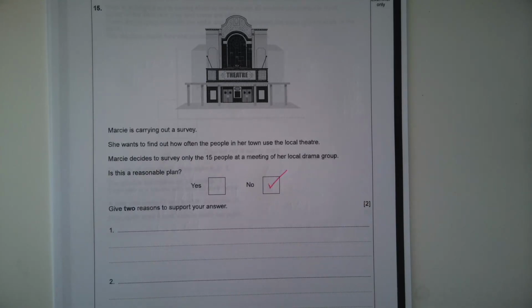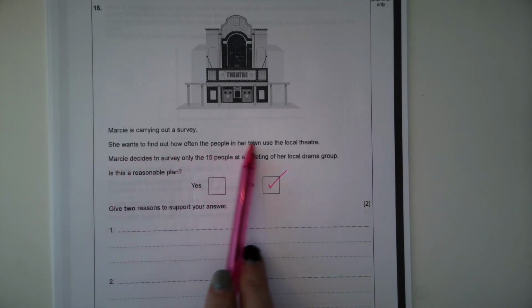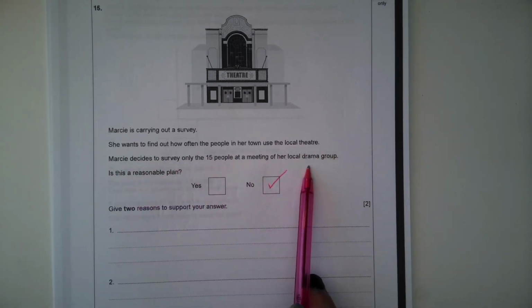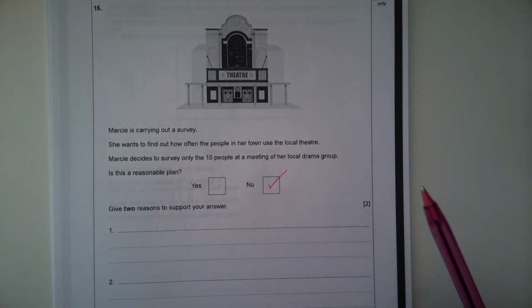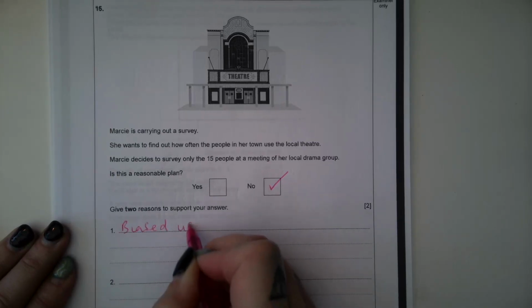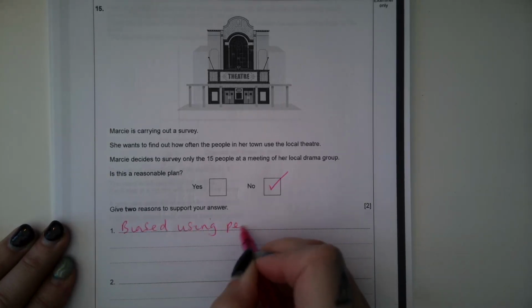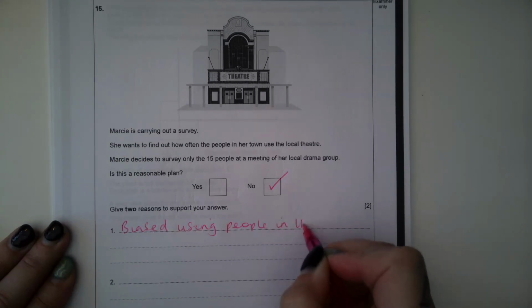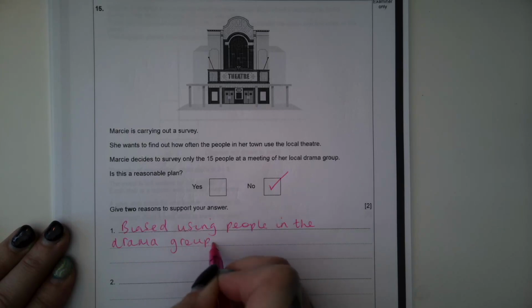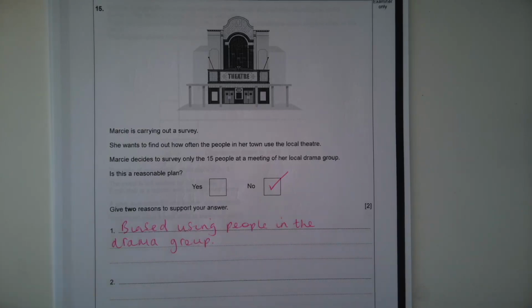And the first reason being, she wants to know how often people in her town use the local theatre, but she's only asking people that are in her local drama group. And they're more likely to use the theatre because it's something that interests them as part of their drama group. So it's biased using people in the drama group. So that's the first reason why it's not a reasonable plan.